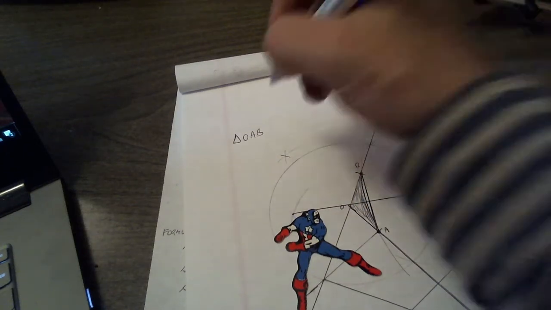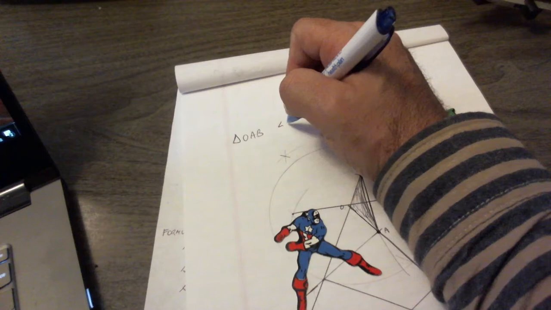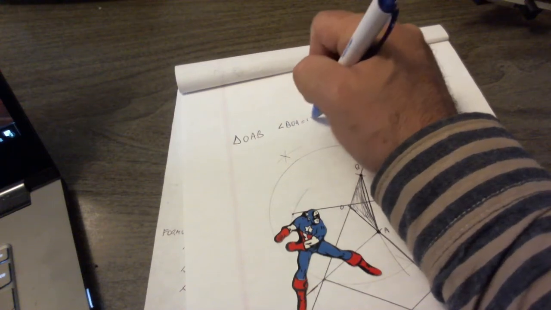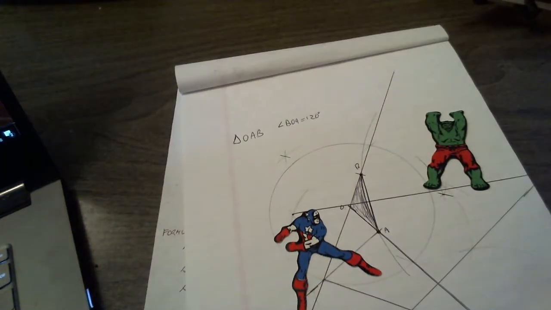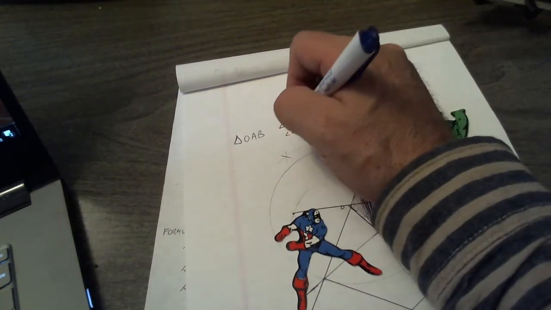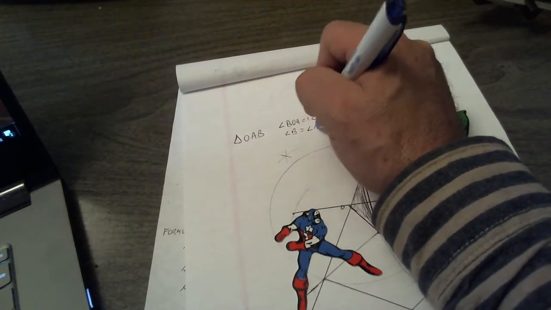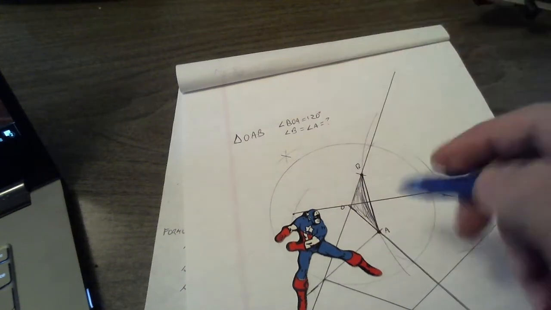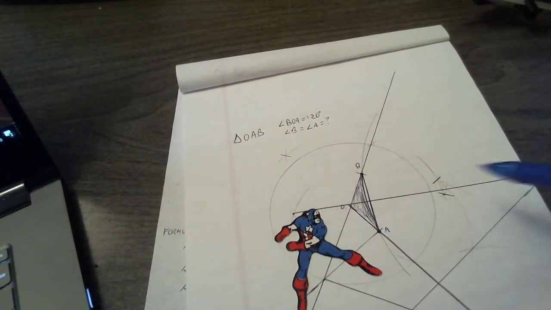Well, we happen to know that angle BOA was 120 because I built it that way. I don't know angle B or angle A. I know they're equal though, because I have OA equals OB. So this is an isosceles hyperbolic triangle. But I'd like to find either of those angles.